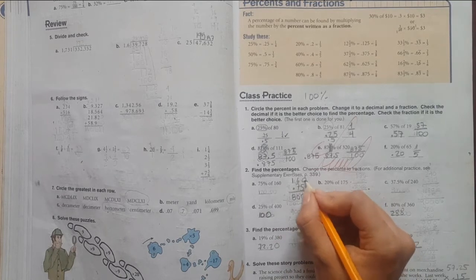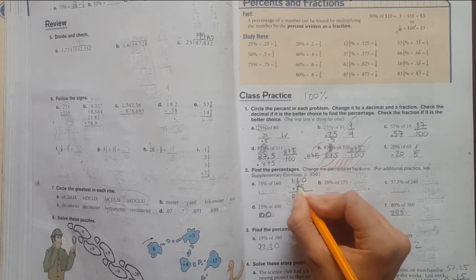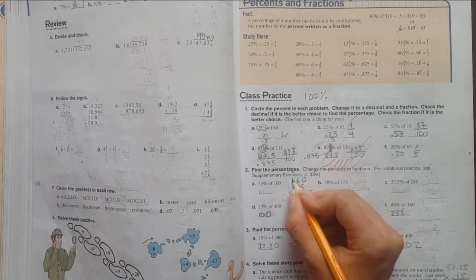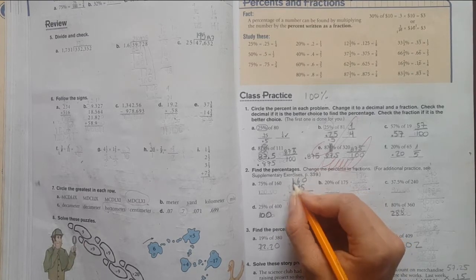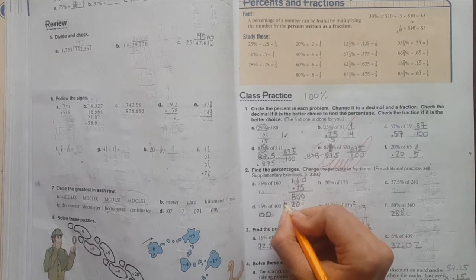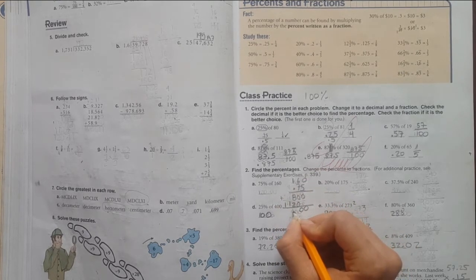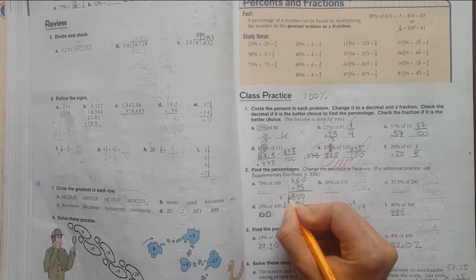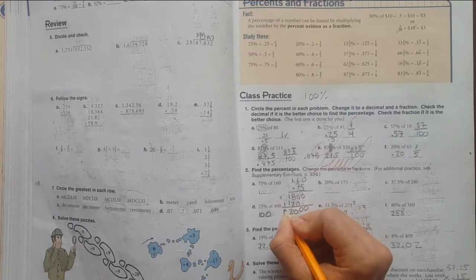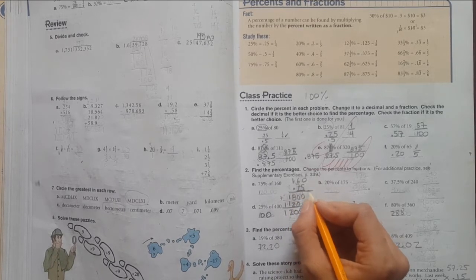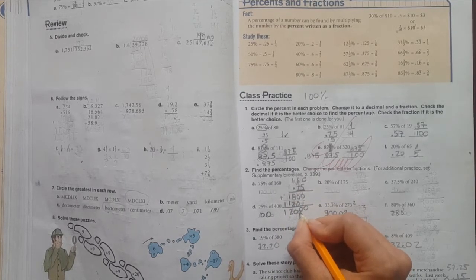Here, 7 multiplied by 0, 0. 7 multiplied by 6, 42, I carry 4. 7 multiplied by 7, 7. 7 multiplied by 1, 7, plus 4, 11. So I will add 0, 0, 10, I carry 1, 2, and 1. And remember, how many digits do we have before the point? 2. So 1, 2, point.